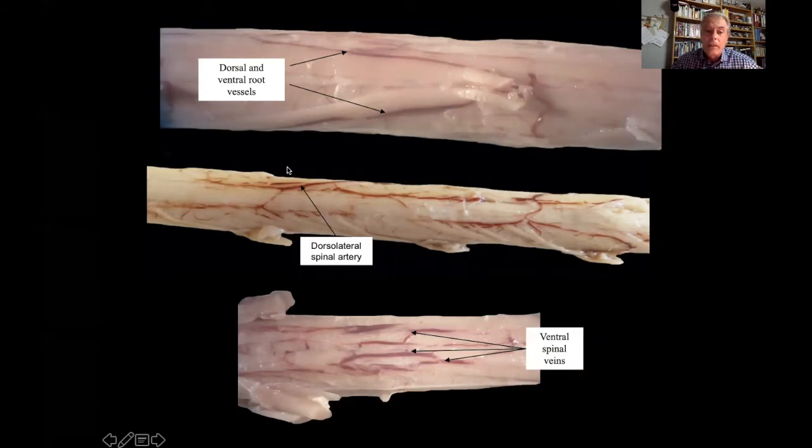Okay, this is a dorsal view of a spinal cord, and you can see that in the dorsolateral sulcus, this is the dorsal funiculus, you can identify the dorsolateral spinal artery, one on each side, and these dorsolateral spinal arteries are connected. On the ventral aspect, you see a mix of arteries and spinal veins.